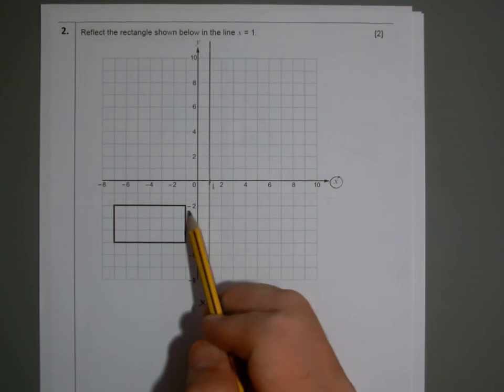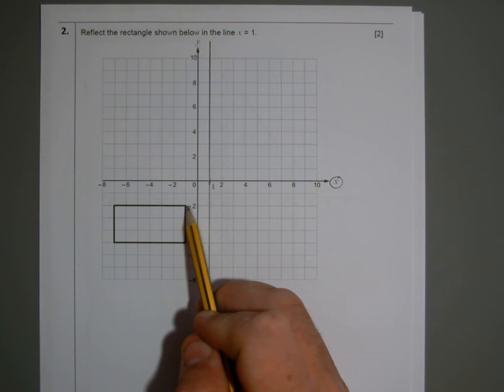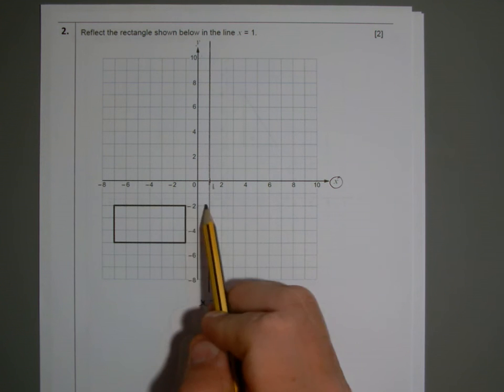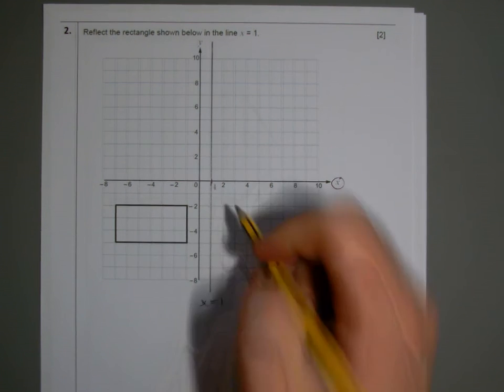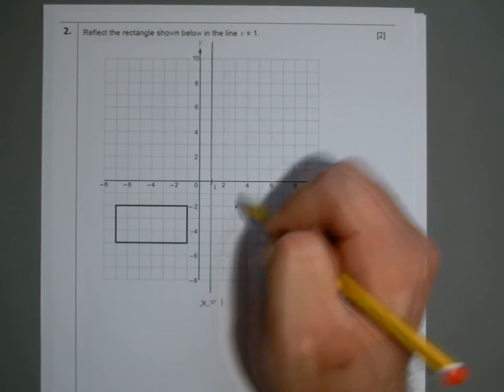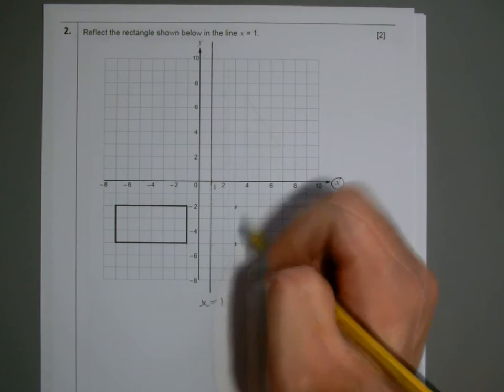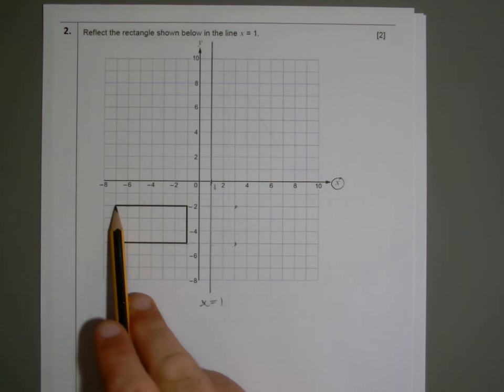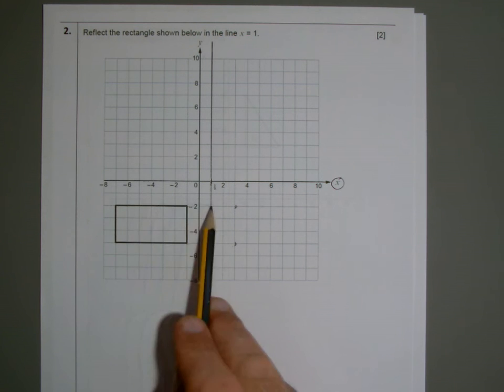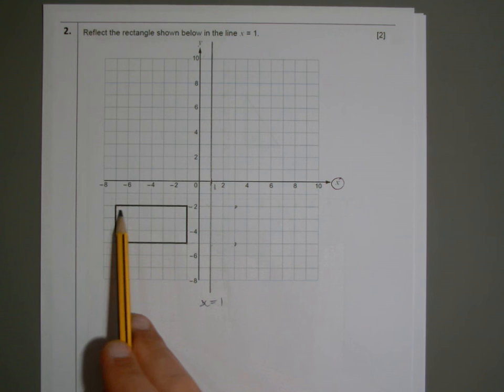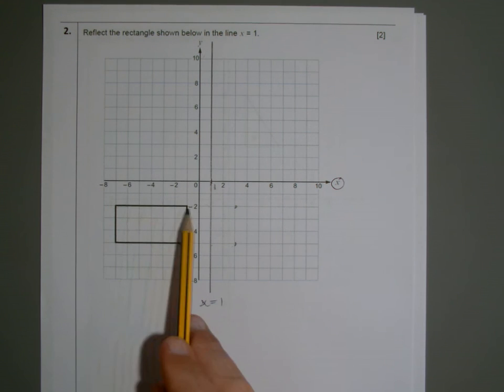So again, just like before, see how far each corner point is from the mirror. So here we are 2 squares away from the mirror, so you're going to go back 2 squares in your reflection, okay. Now this is going to be quite a few squares, isn't it? You could take your time counting them and then work your way back. But another way, it's quite simple. See how long this rectangle is?